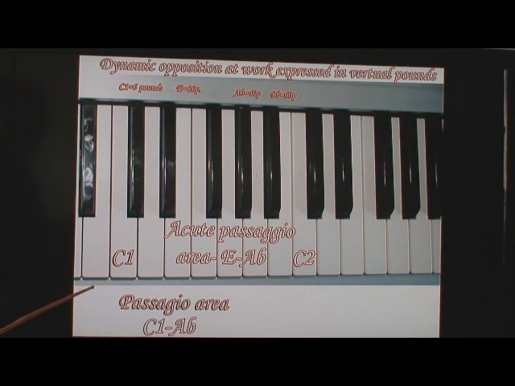The real, dynamic opposition of the diaphragm should arrive at the passaggio area. The true passaggio area comes with C1, and the acute passaggio area starts with E.